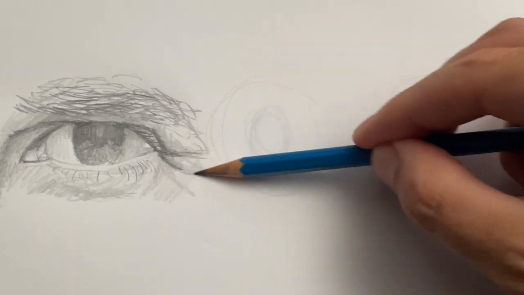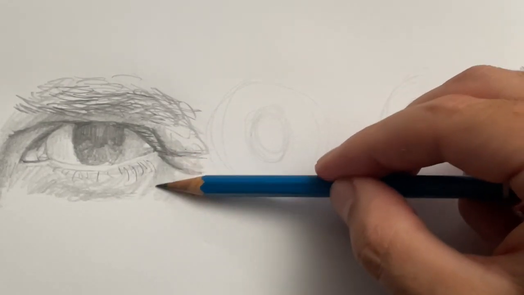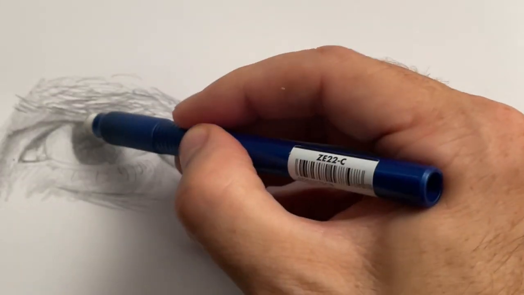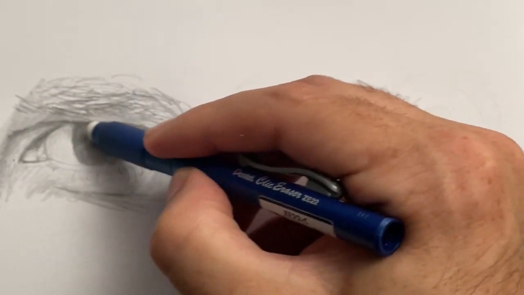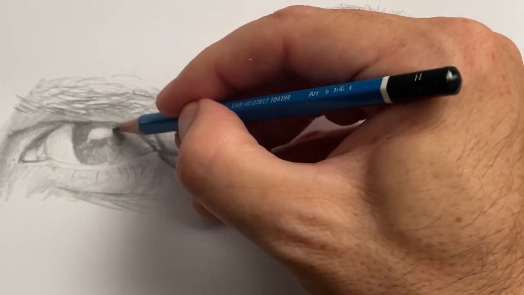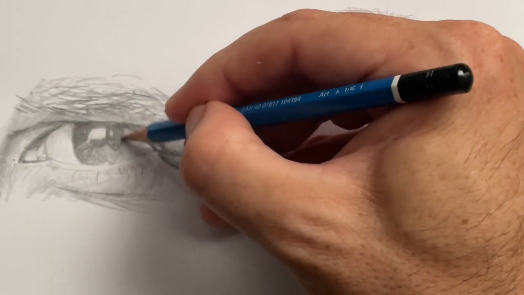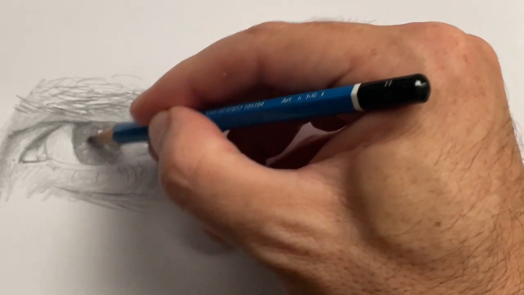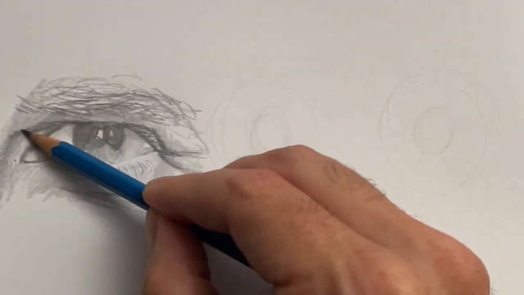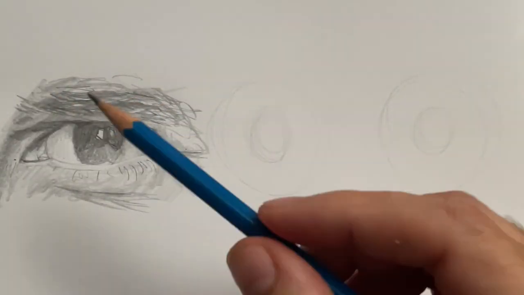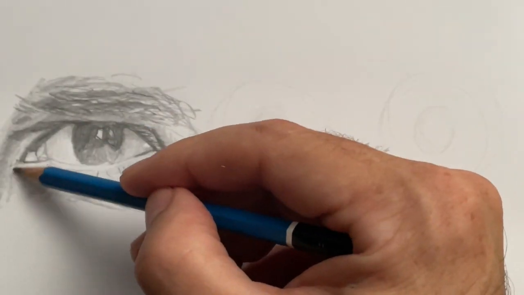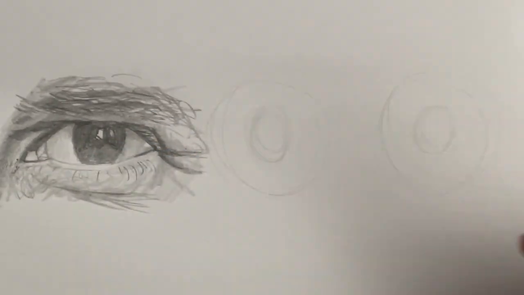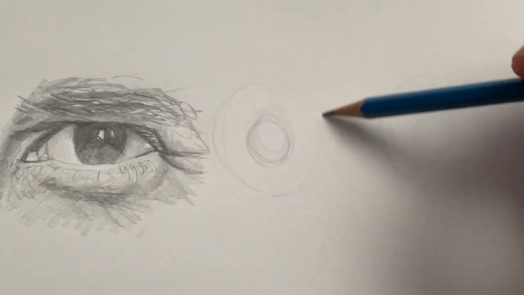And just some more lines, indications of the skin underneath the eyeball. And now I'm going to grab an eraser and just erase some of the highlights in the iris and recolor in the rest of those. I'll add a little bit more fullness in the eyebrow, and that's going to be the end of that particular portrait. Moving on now to the second eyeball.